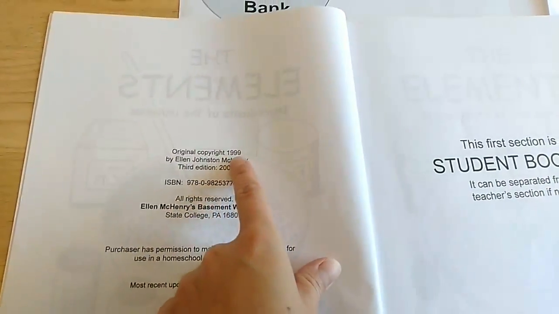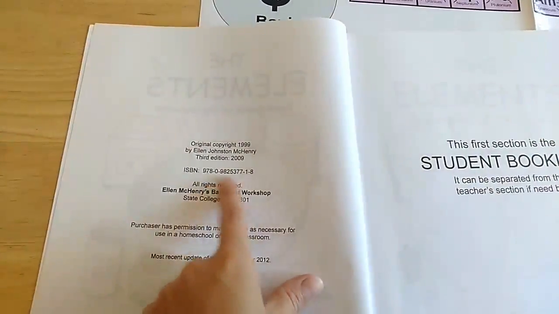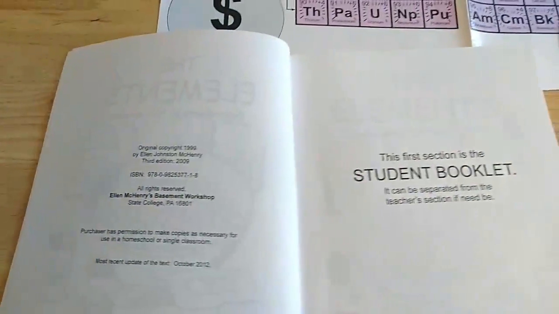Anyhow, this particular one is copyrighted in 1999. Oh, sorry, that was the original. The third edition is copyrighted in 2009.